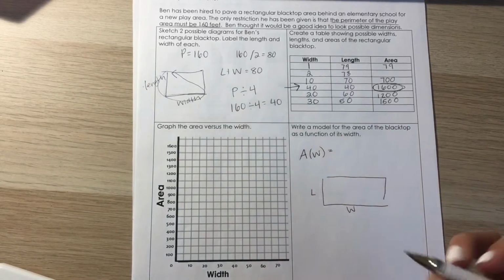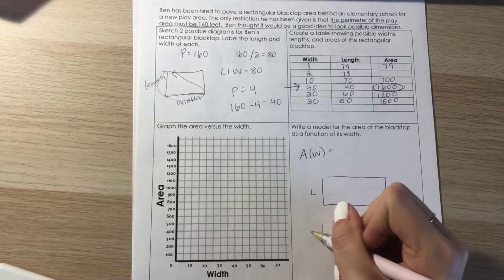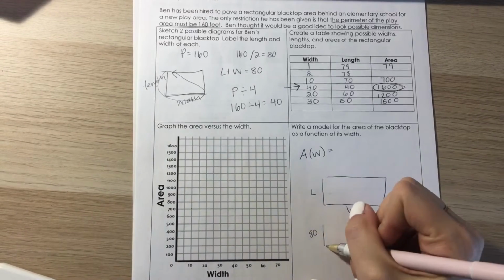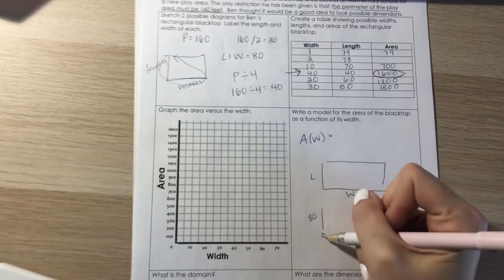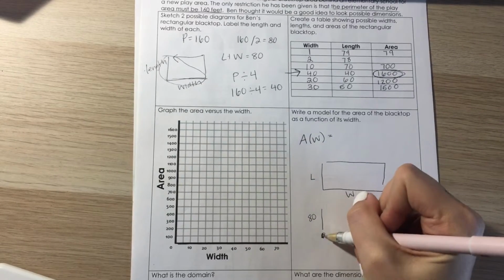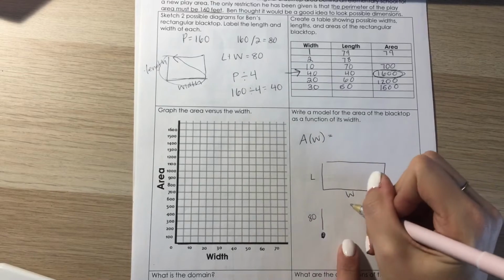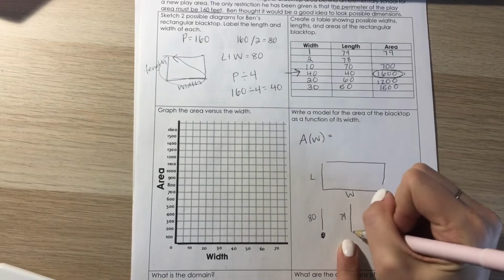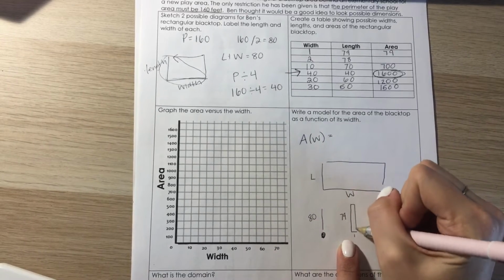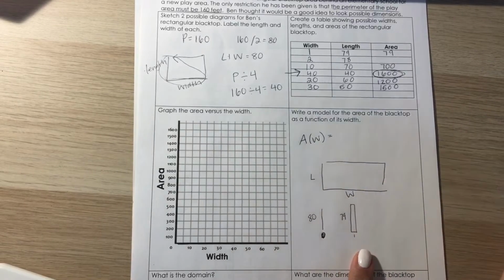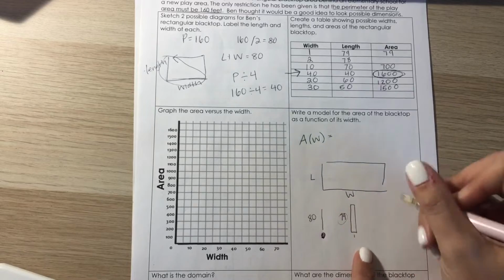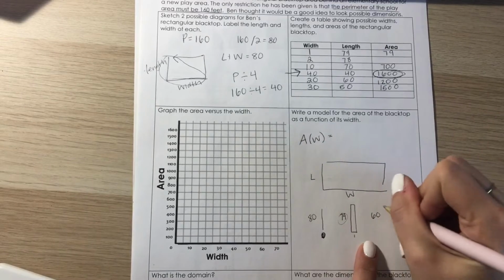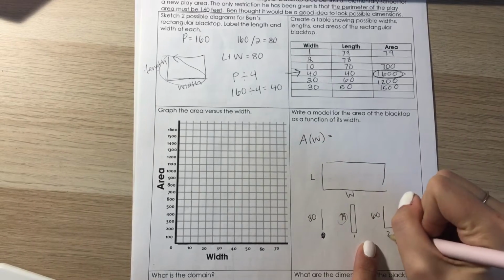So let's just say that if my length was 80, that wouldn't work because my width would have to be 0. That wouldn't even make sense. But let's say we had something like 79 and 1. That would be crazy. It wouldn't be a very good place for people to play in, but technically that would work. And then as this distance continues getting smaller, this distance continues getting wider.